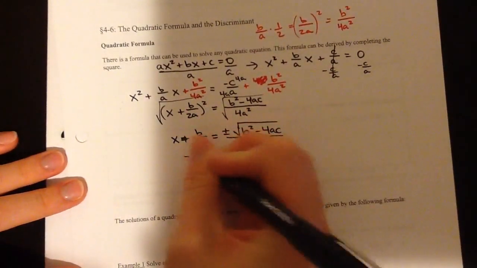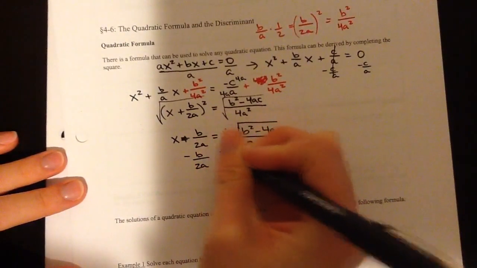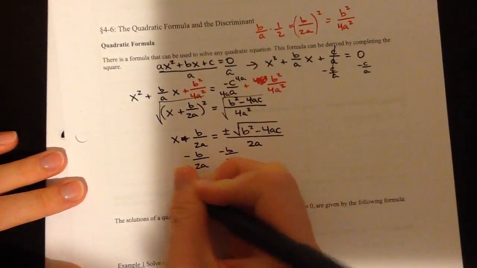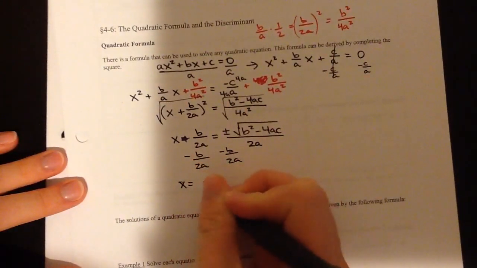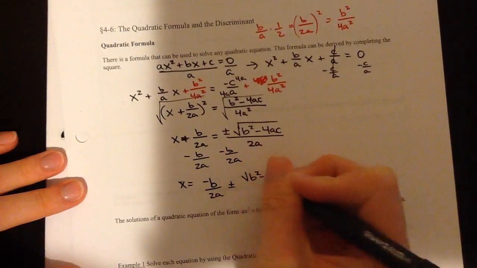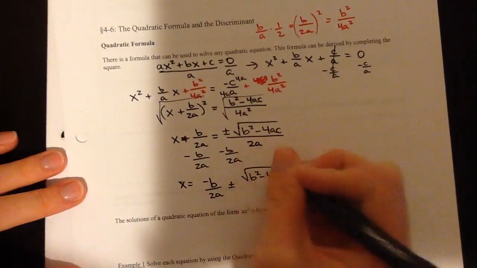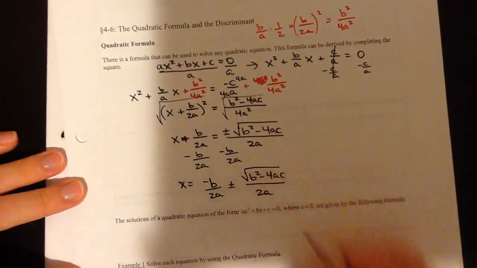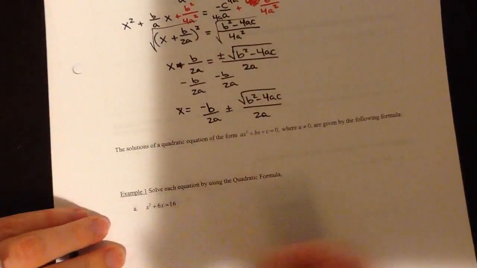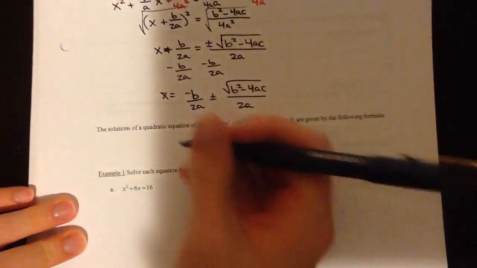Last thing is I'm going to subtract the b over 2a from both sides. So I get x equals negative b over 2a plus or minus square root of b squared minus 4ac, and that's over 2a. Last thing, so now hopefully this is starting to look familiar for you. So right down here I am going to write the final version of this formula.